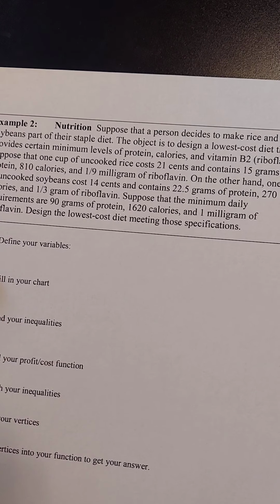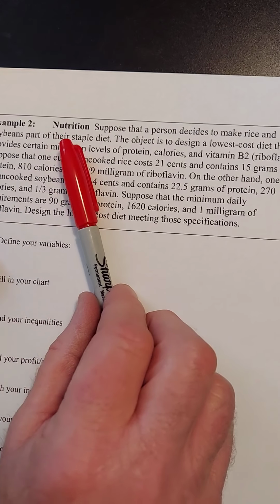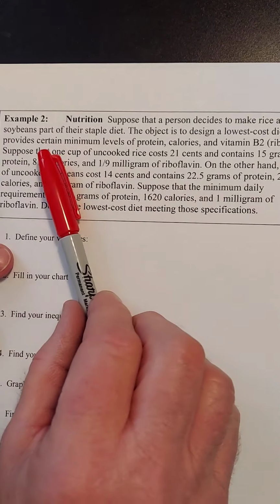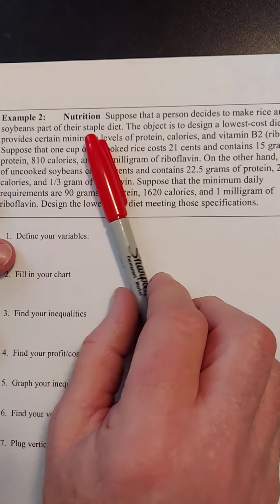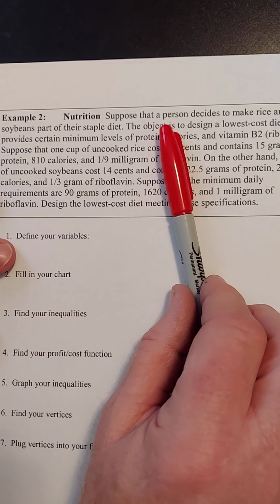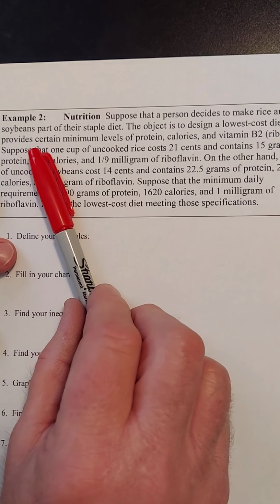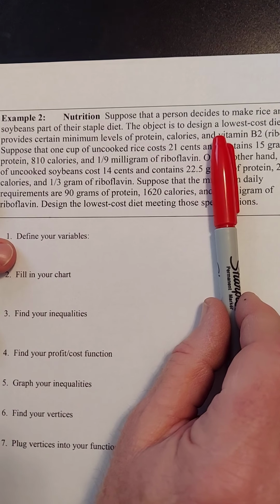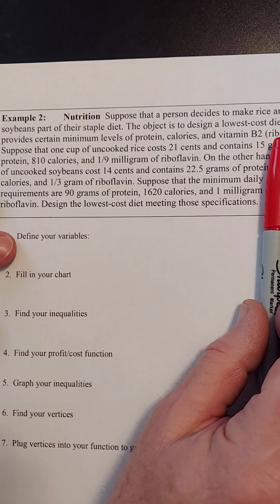Now, let me read through it. It says, example 2, nutrition. Suppose that a person decides to make rice and soybeans part of their staple diet. The object is to design a low-cost diet that provides certain minimum levels of protein, calories, and vitamins, vitamin B2 in particular, which is called riboflavin.